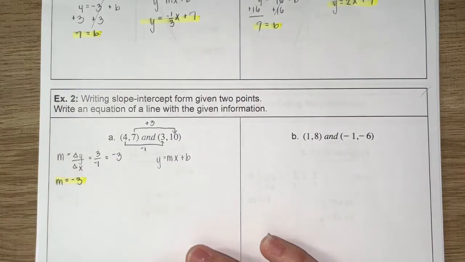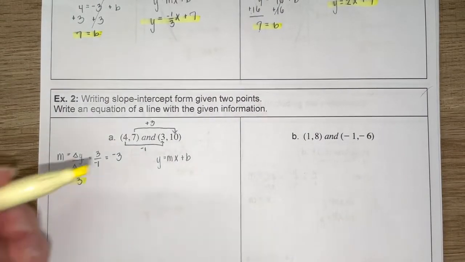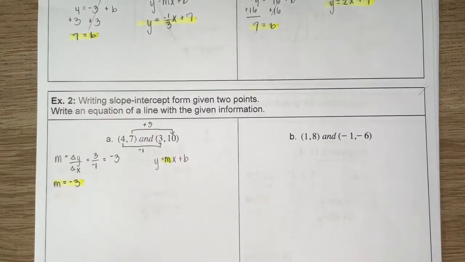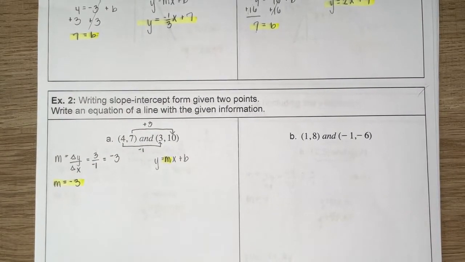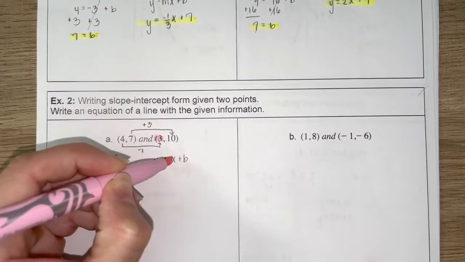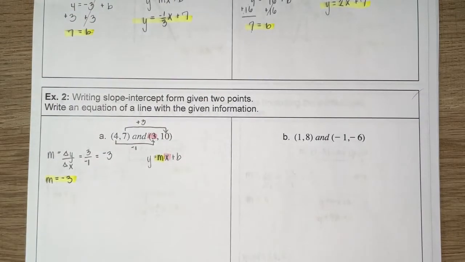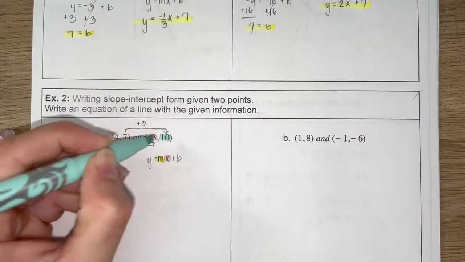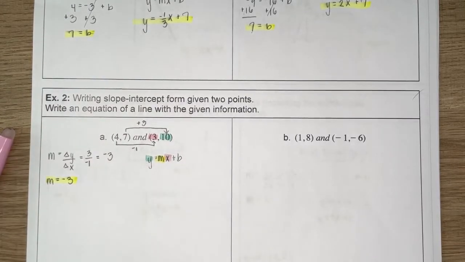And then I'm going to substitute my slope -3 in for m. And then I'm going to pick one of my points to substitute in for x and y. It doesn't matter which one. You can pick whichever one that you want. So I'm going to use the point 3, 10. So I'm going to substitute in 3 for x because that's the x coordinate. And then I'm going to substitute in 10 for y because that's my y coordinate.